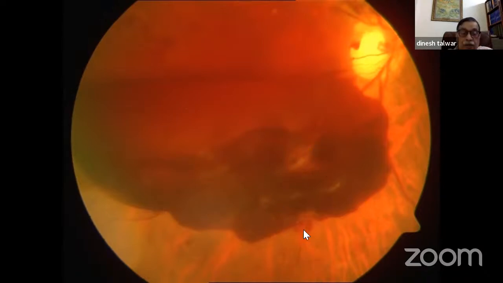Where the hemorrhage starts, the vessel gets cut off. That means whatever is there has to be above it. So that is how you know. When the blood cuts off the vessel, it means it is pre-retinal.